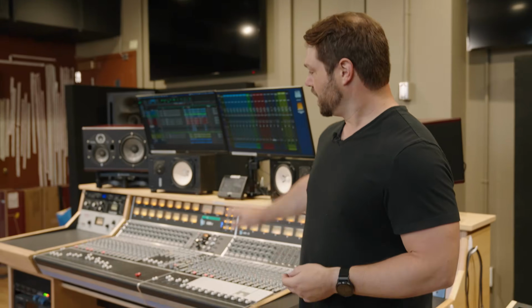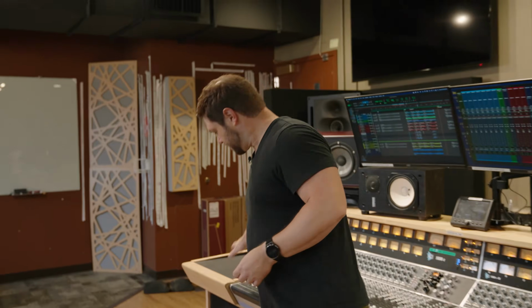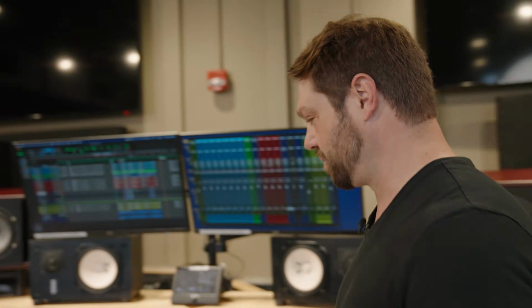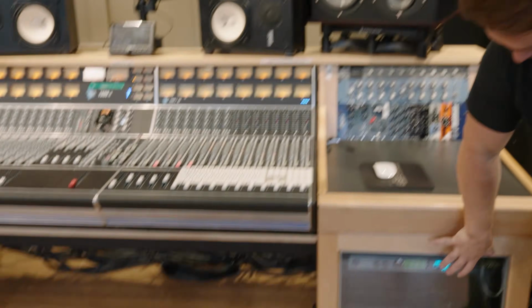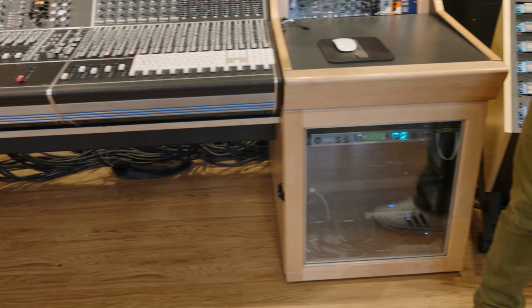Now it's important to know that the console and the bay back here stay on all the time. Those two areas of the room will constantly be powered, as well as the laptop and anything that's in this ISO box for the computer. The power on-off switch for the room is located on the wall over here.